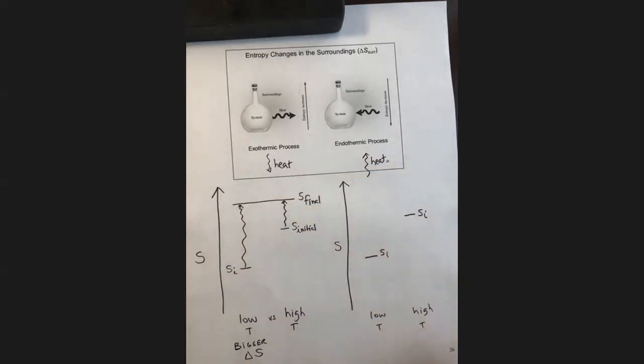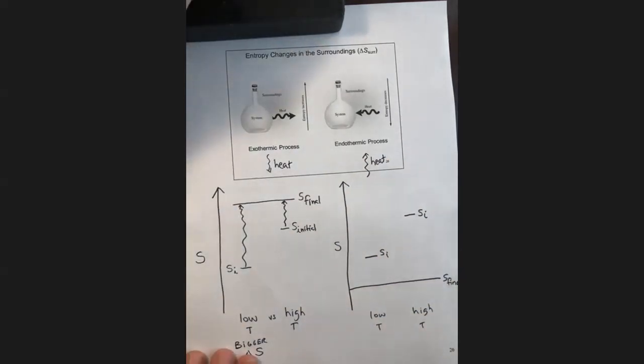We are decreasing the temperature of the surroundings. Therefore, we are decreasing the entropy. So let's say that the final entropy was going to be this one here. Oops, I lost a little bit of my boundaries there.